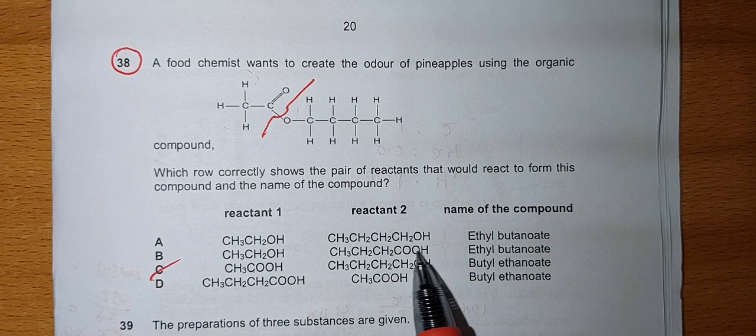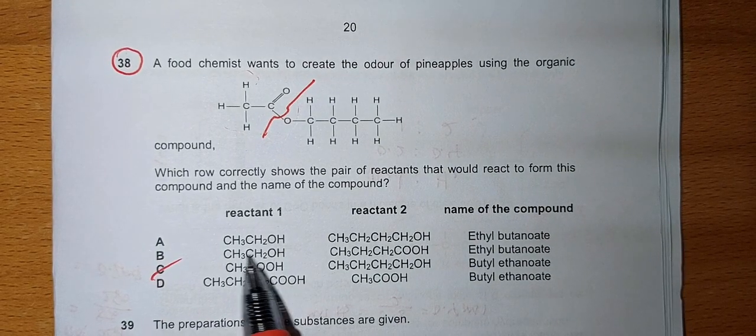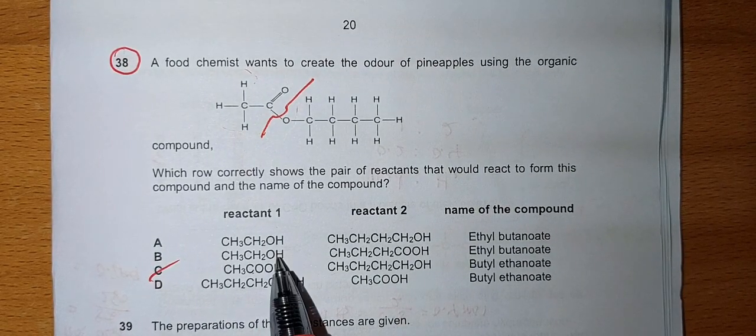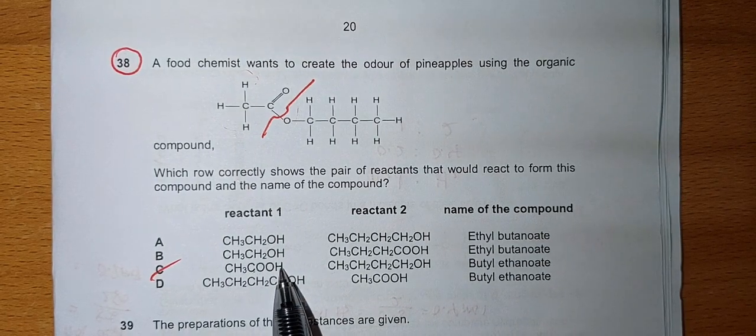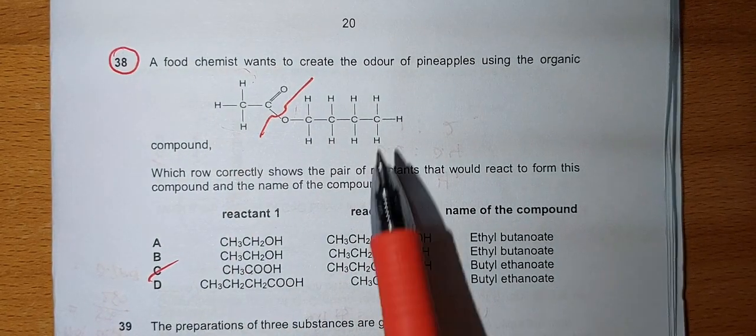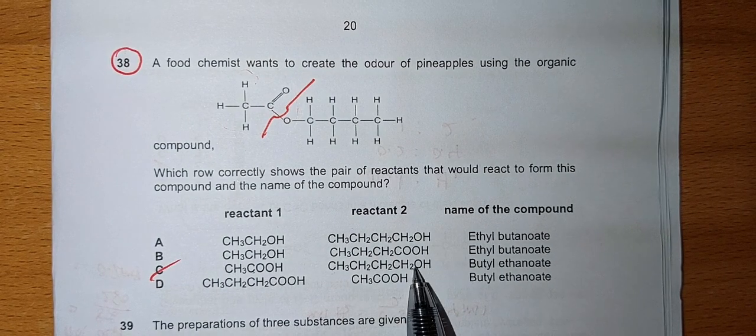Okay, this one is 4 carbon atoms, but this is not an alcohol. This is a carboxylic acid. So likewise, this is an alcohol, this is an alcohol. So we want carboxylic acid. So the carboxylic acid should have 2 carbon atoms. The alcohol should have 4 carbon atoms.